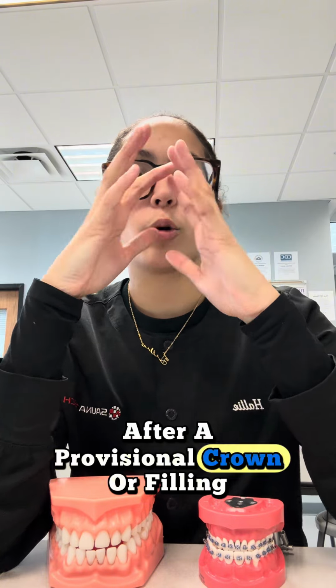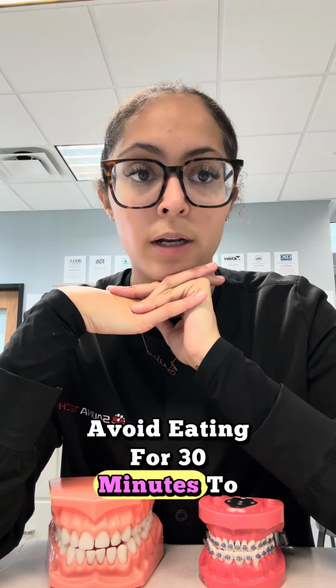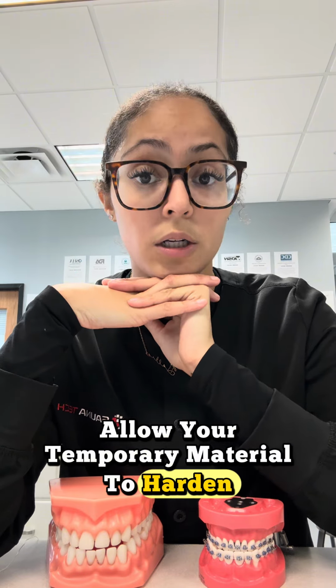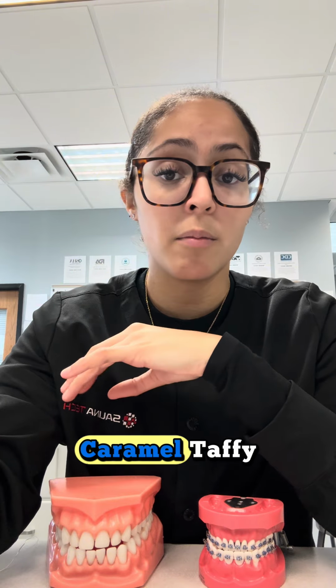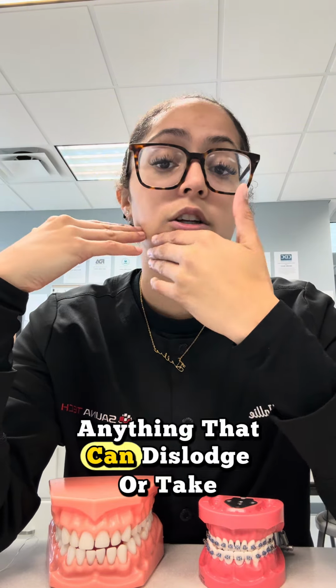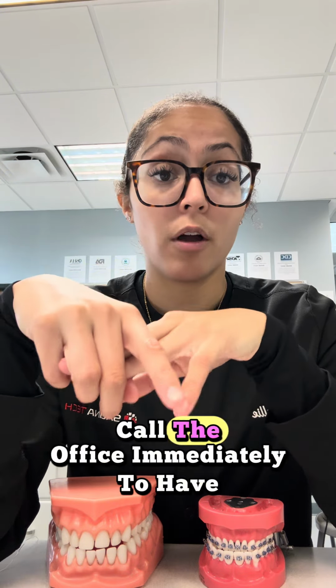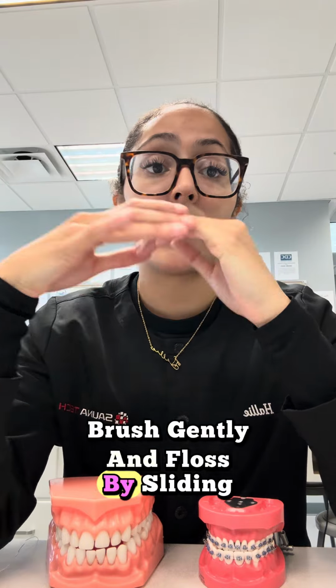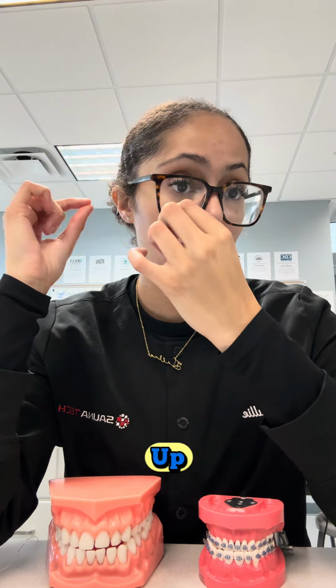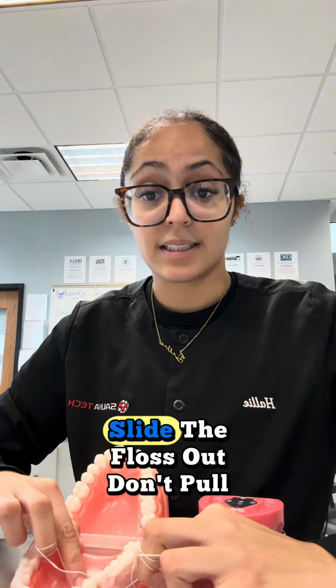After a provisional crown or filling, avoid eating for 30 minutes to allow your temporary material to harden. Avoid sticky, chewy foods like gum, caramel, taffy, anything that can dislodge your temporary. If the temporary does come off, call the office immediately to have it re-cemented. Brush gently and floss by sliding the floss out instead of pulling up. Slide the floss out, don't pull up.